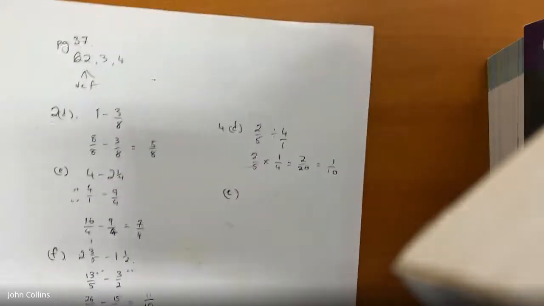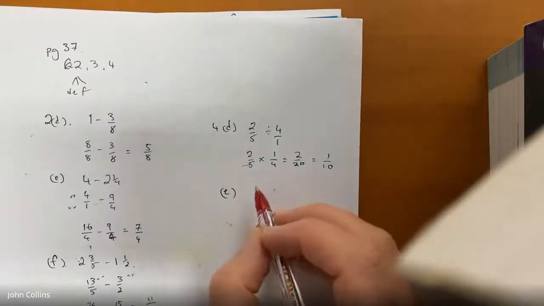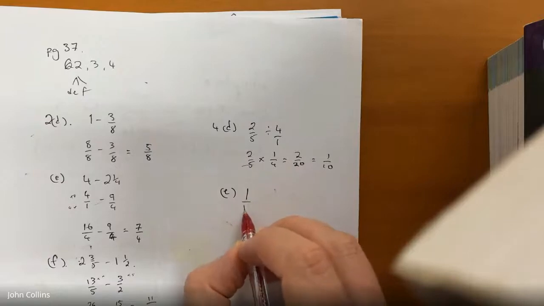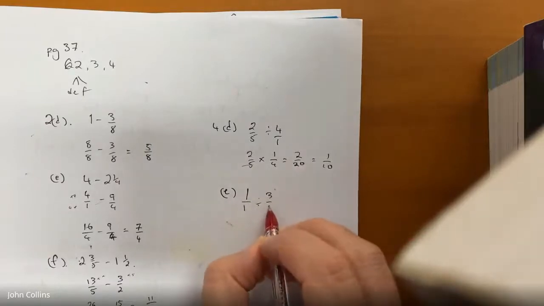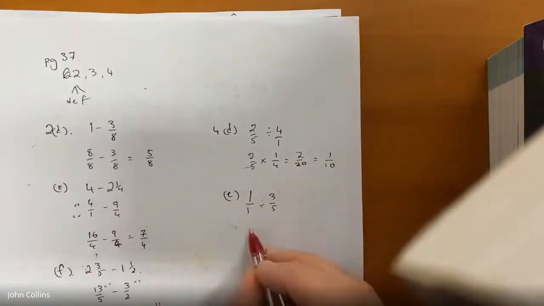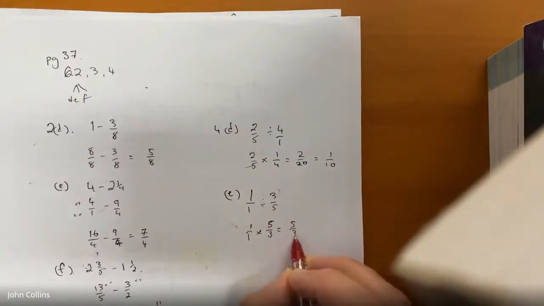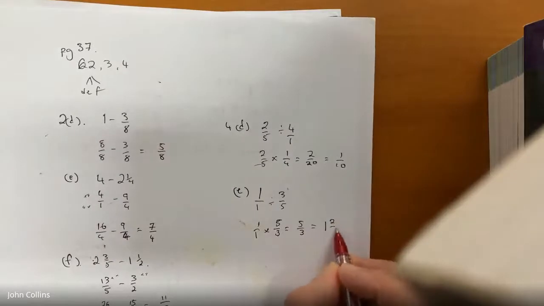Part E then is 1 divided by 3/5, so that's 1 over 1 if you want, divided by 3/5. So that's going to be 1 over 1 multiplied by 5 over 3. So that's just going to be 5 over 3, which you could split into 1 2/3.